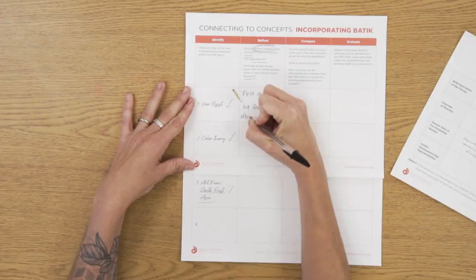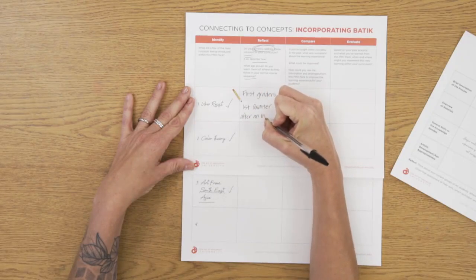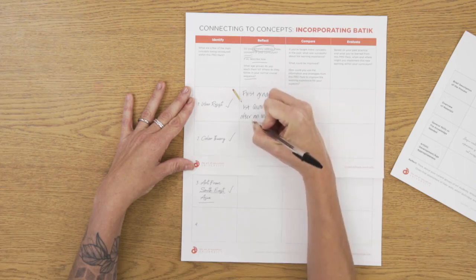So they already know about using their brush and making marks and incorporating water and getting the paint onto the paper. And then I like to enrich that experience by adding wax resist on top. So this happens after an intro to watercolor.